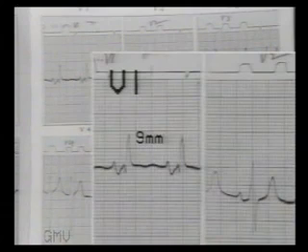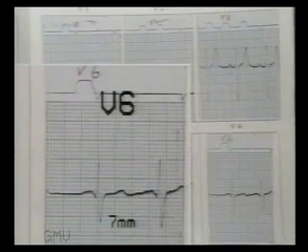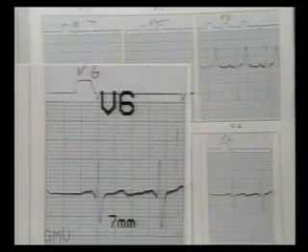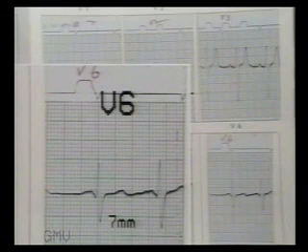RV1 is 9 millimeters, more than 7 millimeters, and SV6 is 7 millimeters. So RV1 plus SV6 is 16 millimeters, that is more than 10 millimeters. So right ventricular hypertrophy is present.